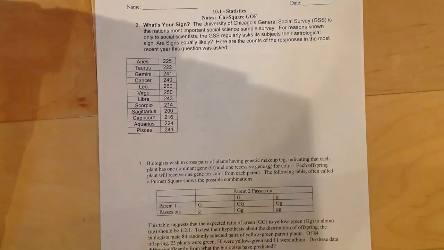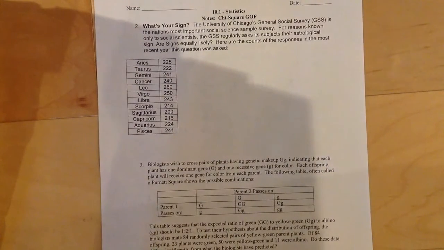Let's see how we would do this. First, we have to figure out what the expected values are. On the last one the numbers were so easy that it was clearly going to be 700, but on this one it's not quite so clear.